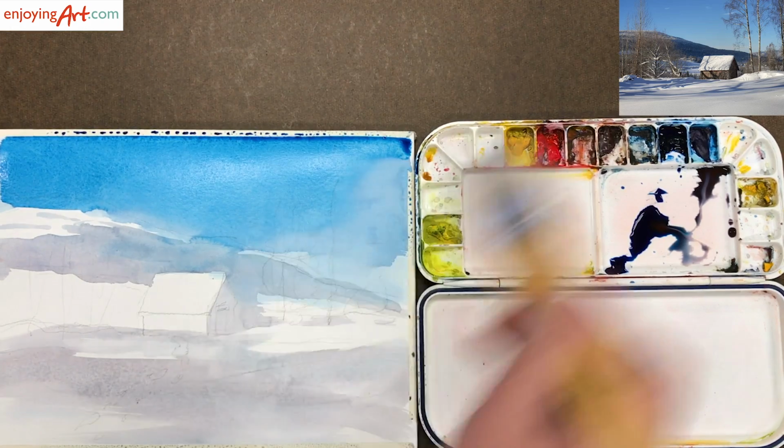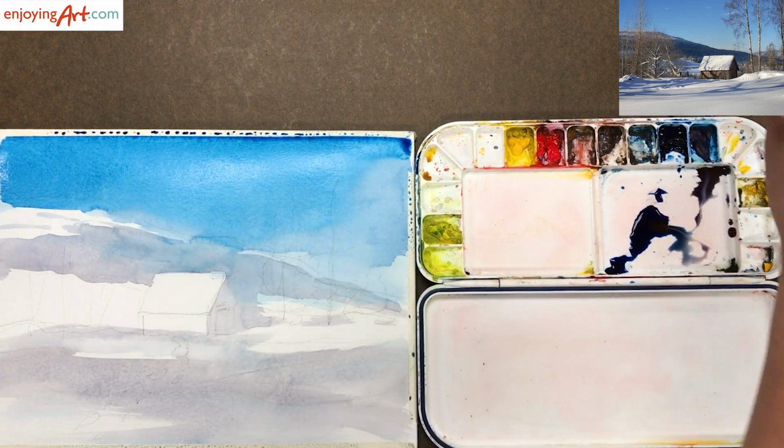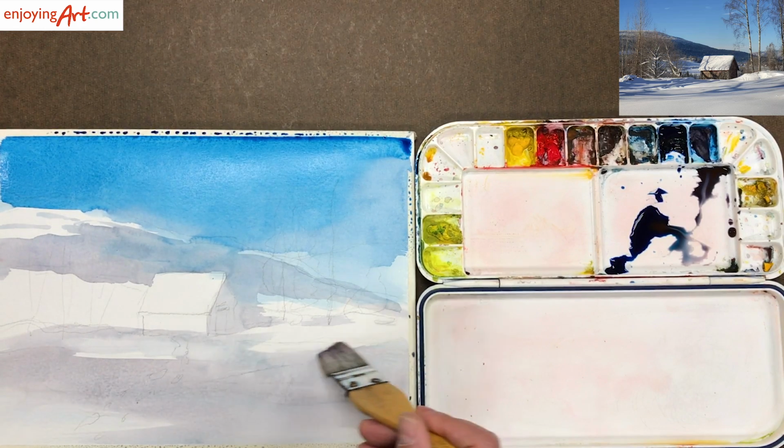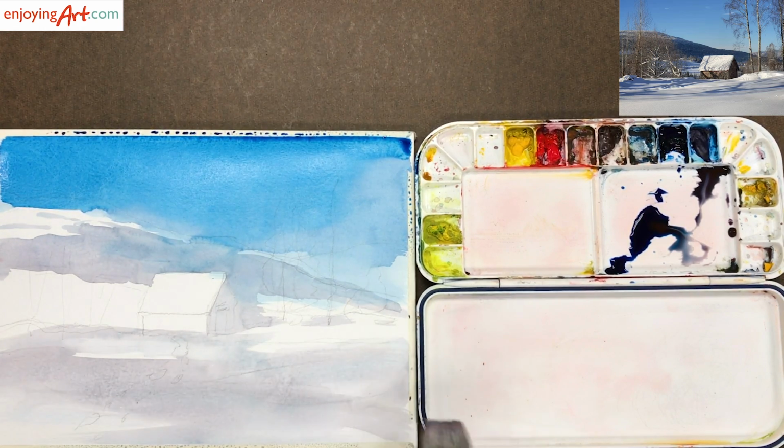You just use the water to soften it. So you can lift up a little color. See, that is really soft. It's gone, right? But I'm going to keep a little gap over there, a little sudden change. That's just fine. Over here, maybe soften a little bit. So you can control how the color looks.